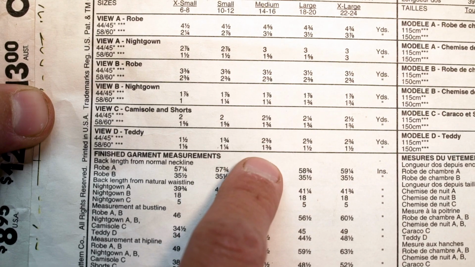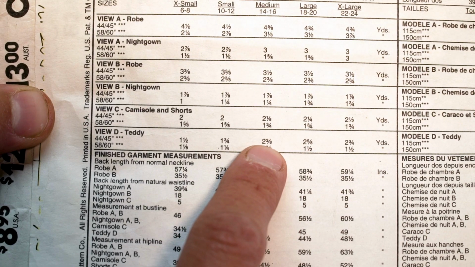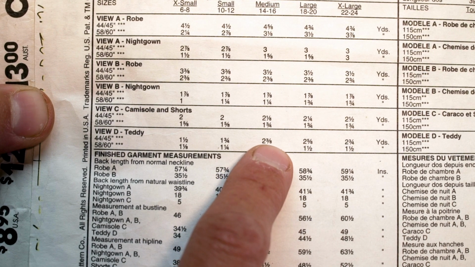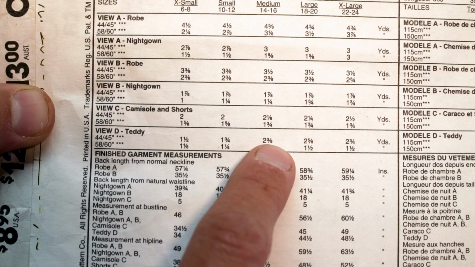Under size medium, you'll see that if our goods are 45 inches wide, we need 2 3/8 yards, okay? If your fabric shrinks, so like a cotton or a rayon, I suggest taking about 1/4 of a yard more, just to be safe. Once you've done that, you need to go down to the notions side of your pattern, which is way down here at the bottom.